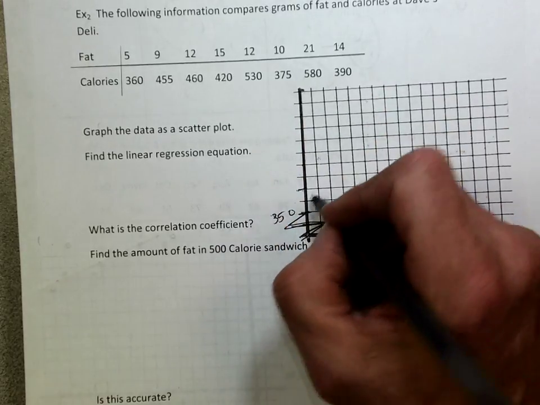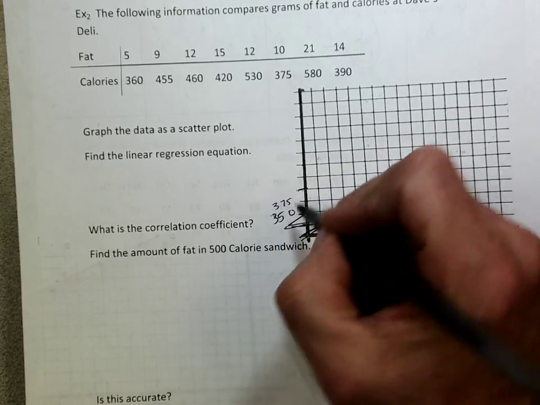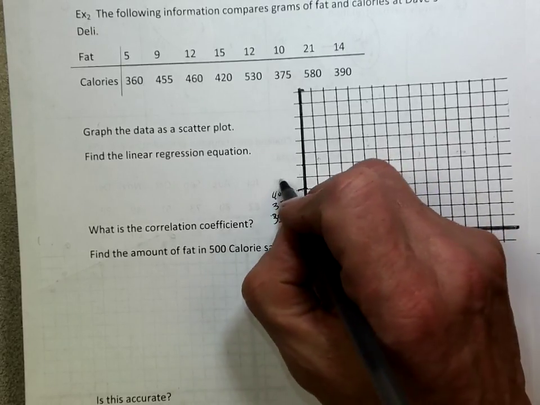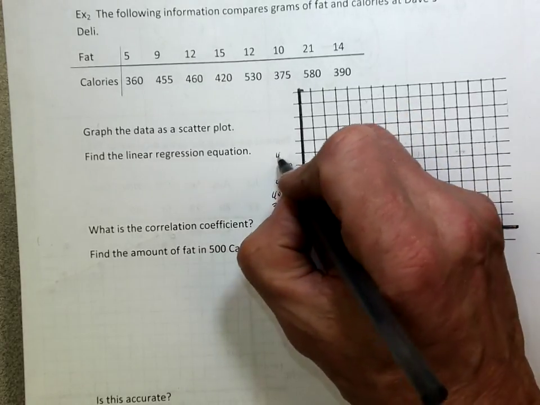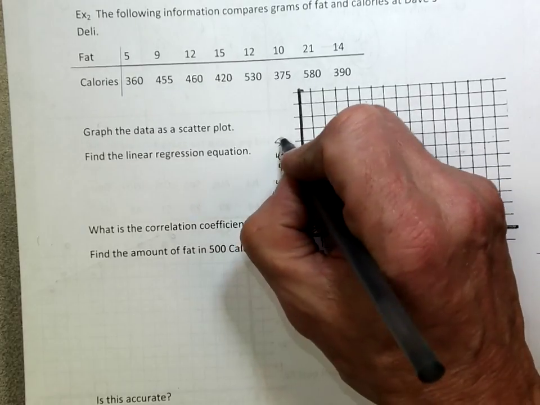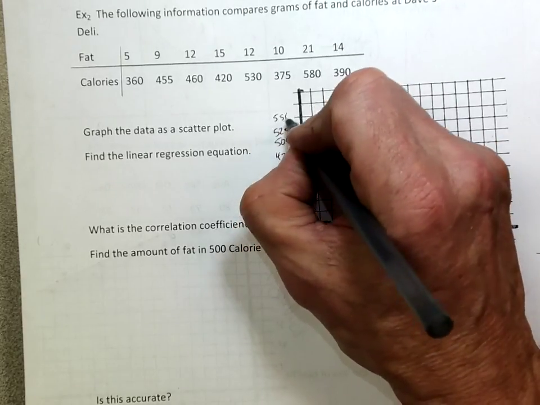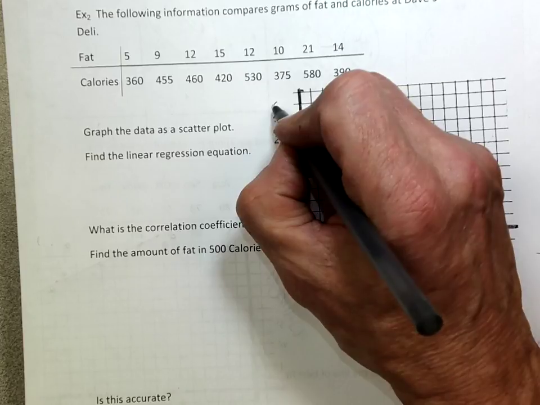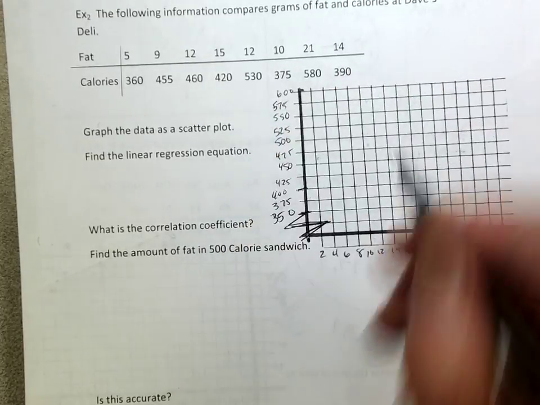I'll go by 25s. So this is 375. This will be then 400, 425, 450, 475, 500, 525, 550, 575, and then I'm all the way up to 600, which means everything should fit, okay?